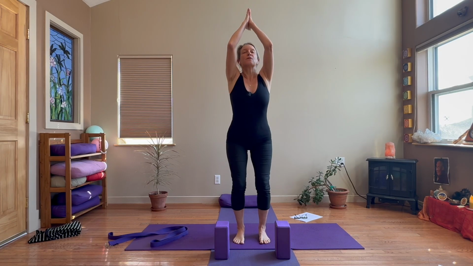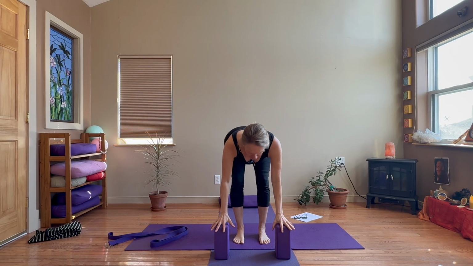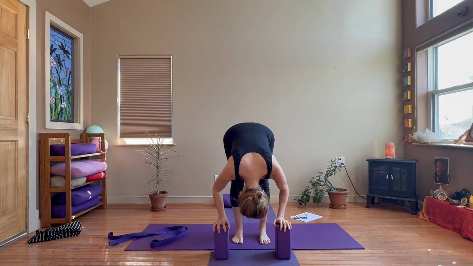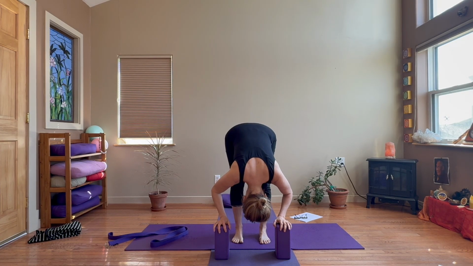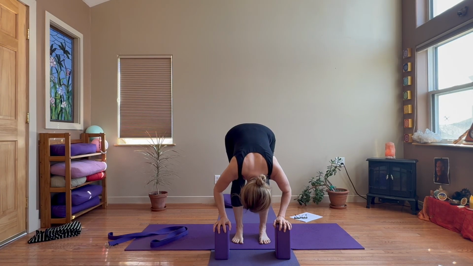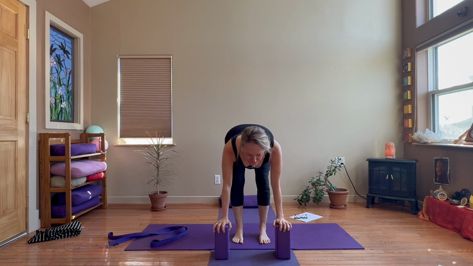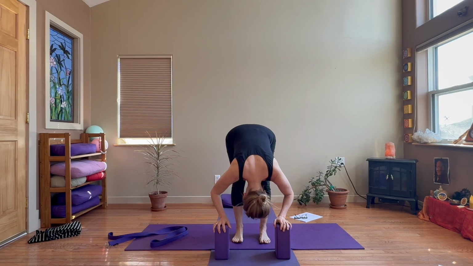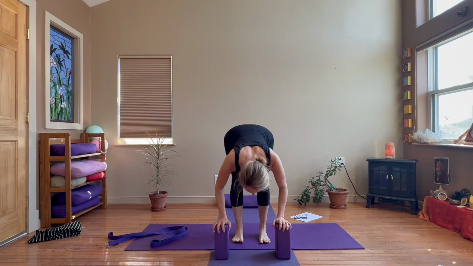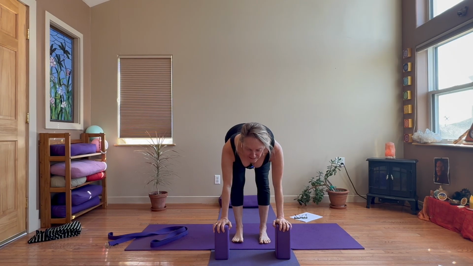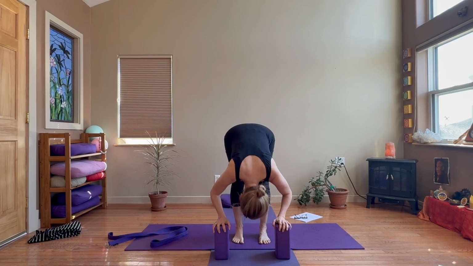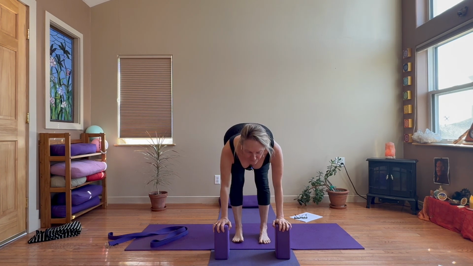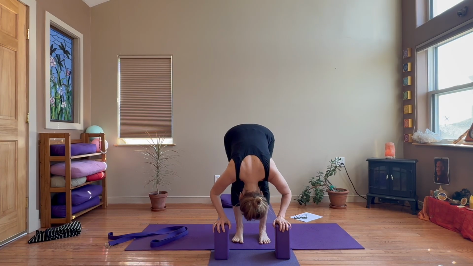Softening knees, forward fold. The floor has lifted to meet your hands through the blocks. Let go of the head. Make a sound. Drawing ankles towards one another. Inhale, heart forward. Exhale, forward fold. Two more. Inhale, heart forward. Expand. Exhale, fold inward. Contract. One more time. Inhale, expand. Exhale, fold inward. Contract. Good.